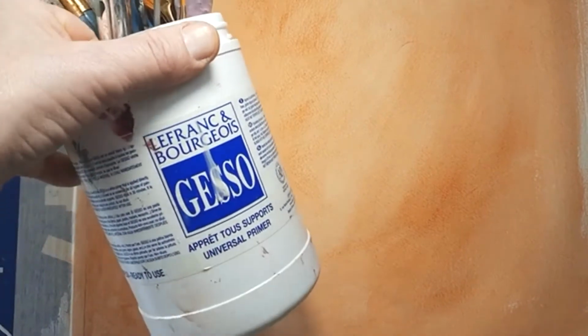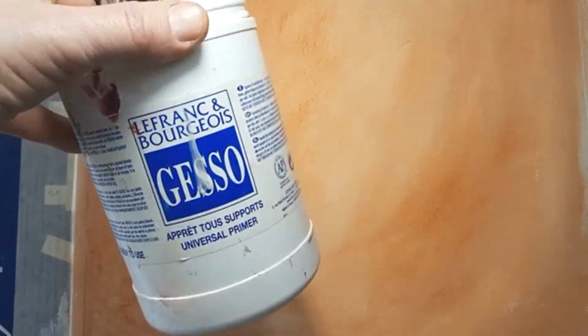I keep my brushes in a pot, but that's the gesso there that I've been using. However, it's very, very good. You can get this gesso from most of the art shops and whatever. They can be reasonably expensive.